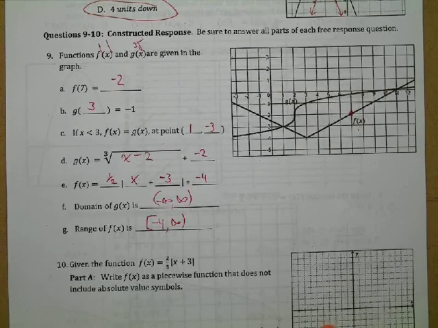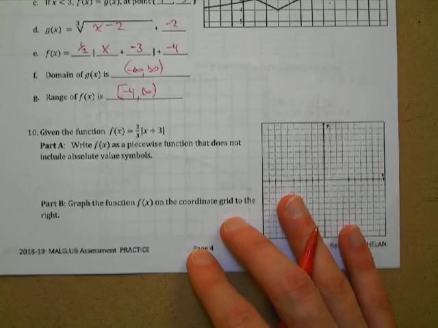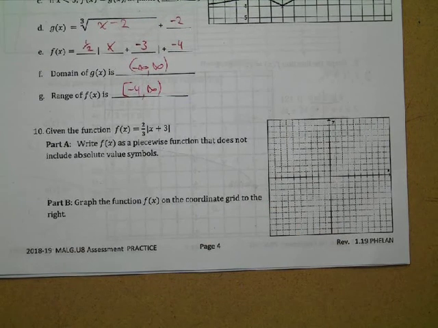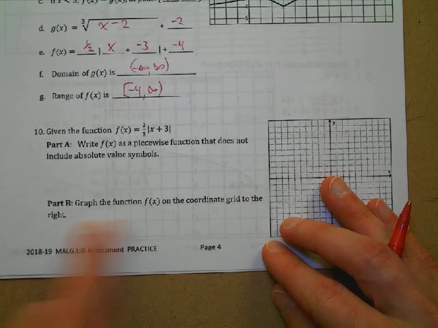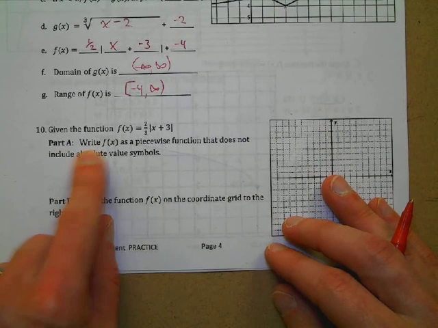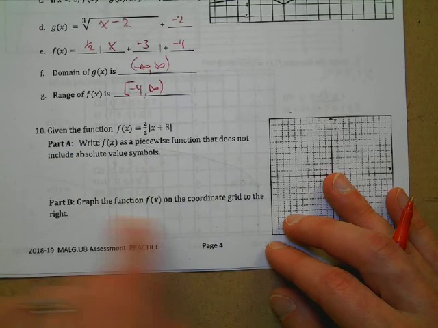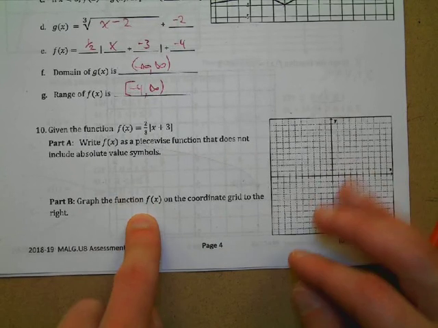All right, last piece here, and this one we need to do a little bit of work on. I'm going to go ahead and do part B first, and then I'll worry about part A. Part A says write f of x as a piecewise function that does not include absolute value symbols, and then part B I'm going to graph it first. I think that's actually easier. So let's graph this thing.